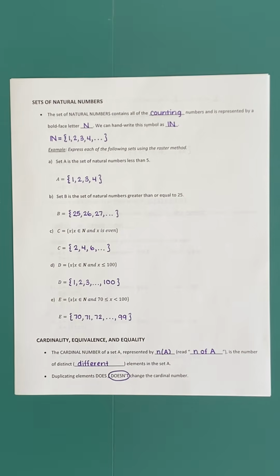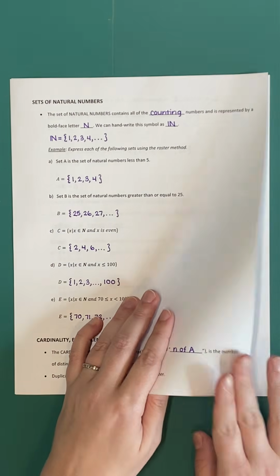So suppose you have a set where you've listed an element multiple times. Say it's a set that just contains a bunch of ones. Maybe there's 100 ones in the set. Well, as it turns out, the cardinal number for that set is only 1. There's 100 things in the set, but they're all duplicates of the original. Anytime you have duplicates, you only count them one time. So duplicating elements is not going to change your cardinal number. We're looking for the number of unique, the number of different elements in the set.